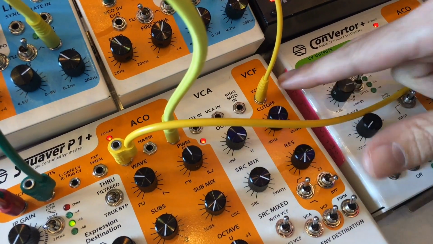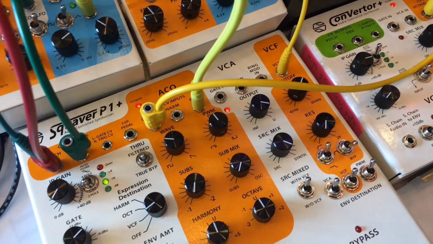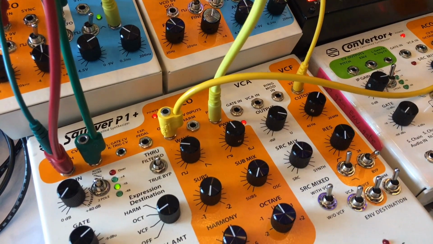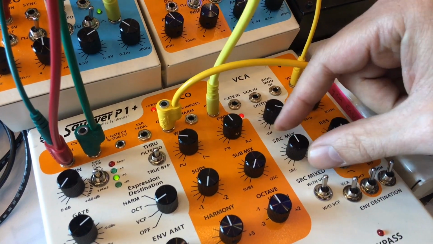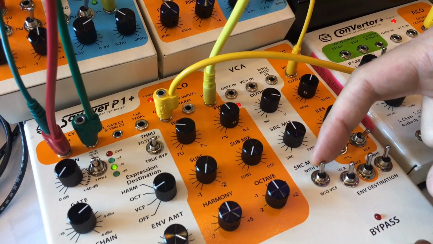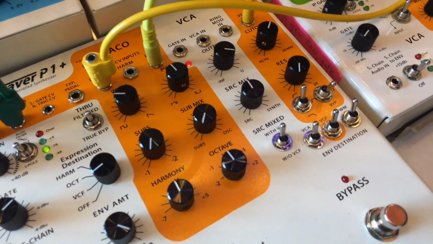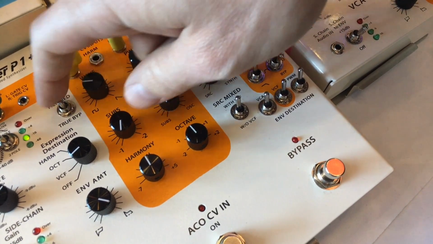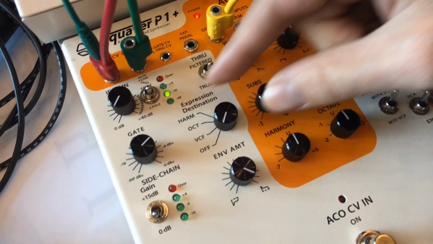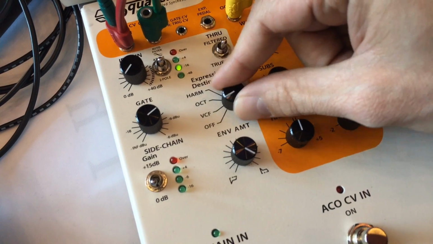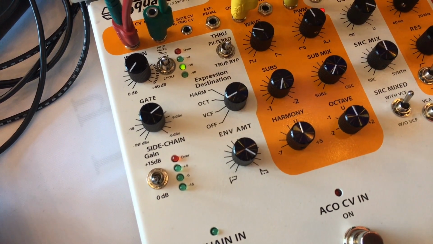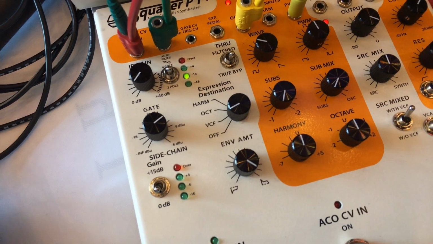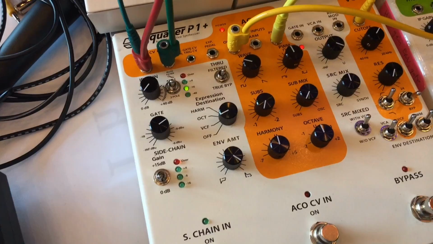There is a VCA input, VCF input, gate input as well. And there is a source mix. You can mix the source input with the synth, and the source can be through the VCF or without the VCF. The expression pedal can be assigned with a patch cable or with a switch. Here, if you don't have a patch cable, you can go along and apply it to the VCF, octave, or harmony. And that's basically the Squaver and the Converter synths.